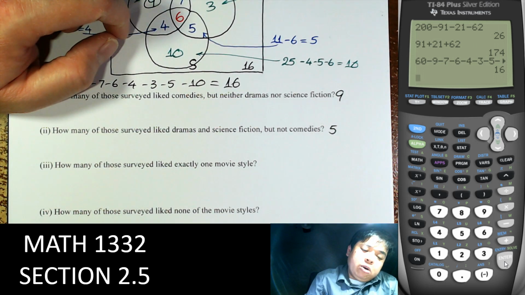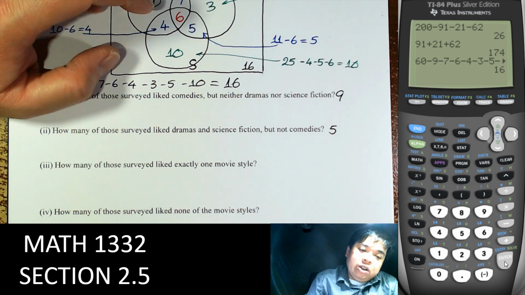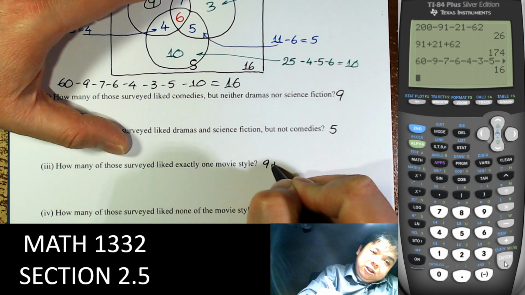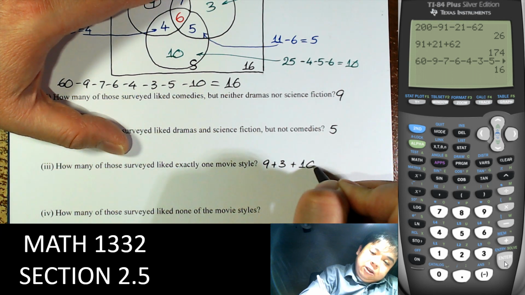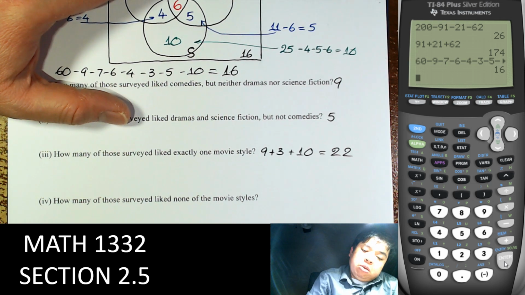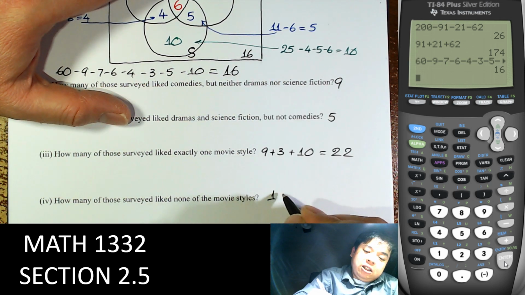How many of those surveyed like exactly one movie style? That will be 9, 10, and 3. And how many of those like none of the movie styles? That will be 16.